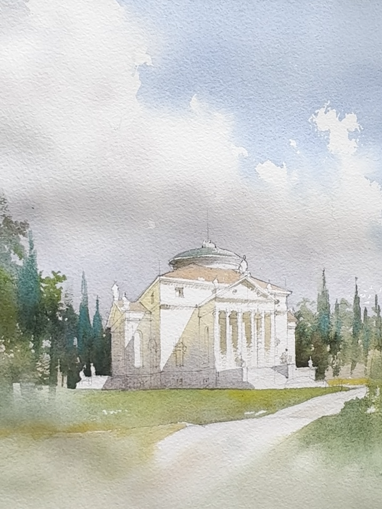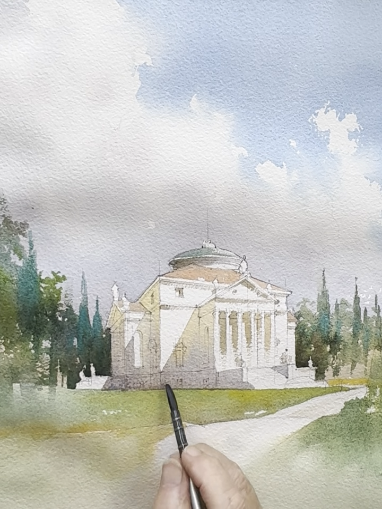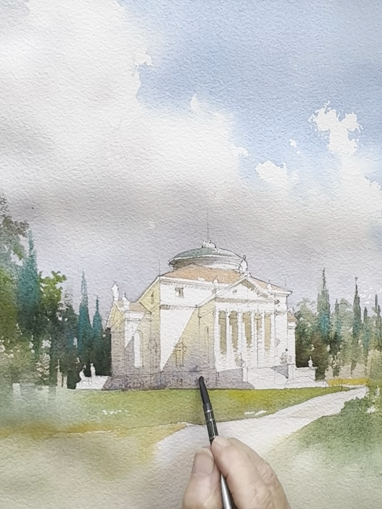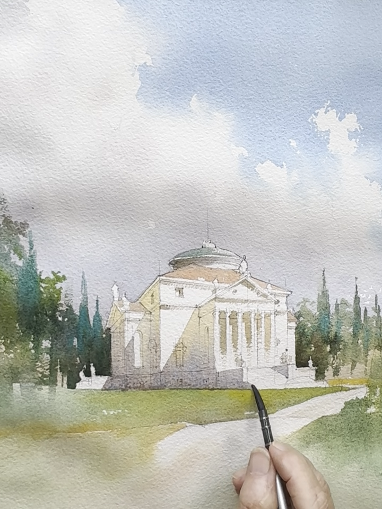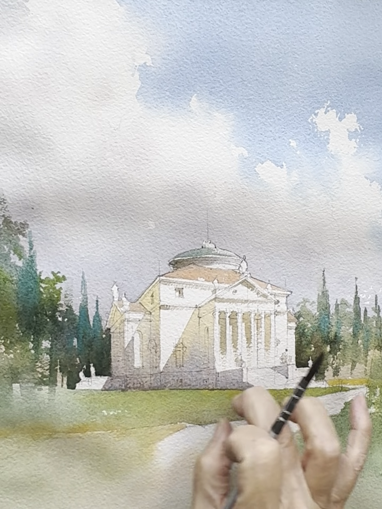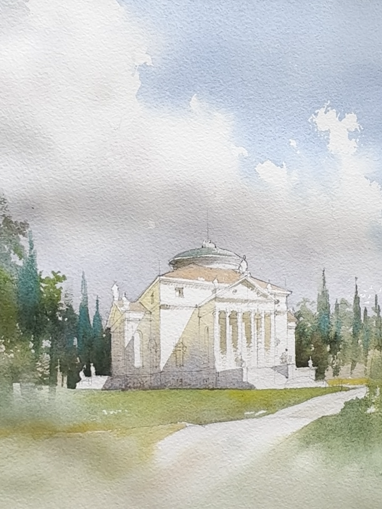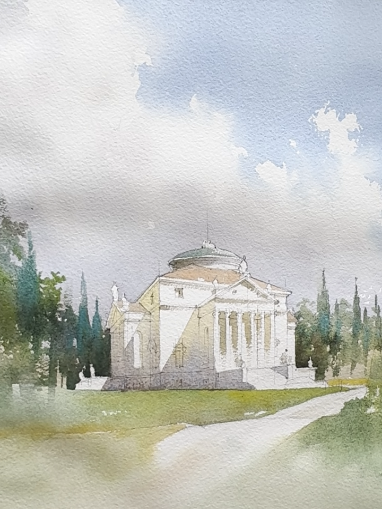The bottom of that shadow, as it intersects the landscape, while it's still wet, I'm going to use just a little bit of French ultramarine to darken it slightly, increase subtly the contrast there. And yeah, that's good. For the most part, that's all I want to do for the architecture.